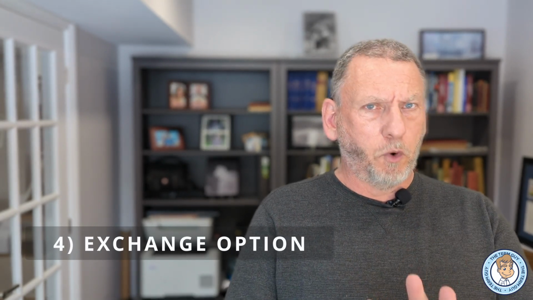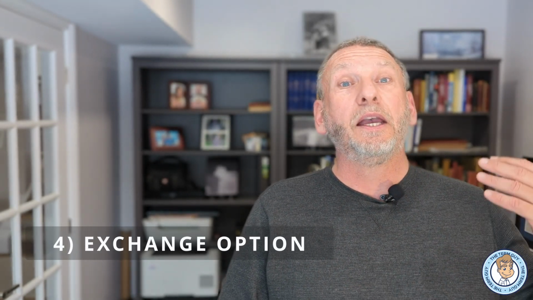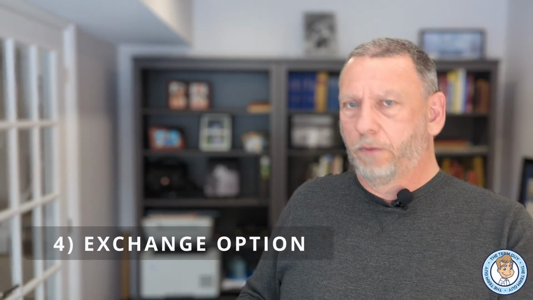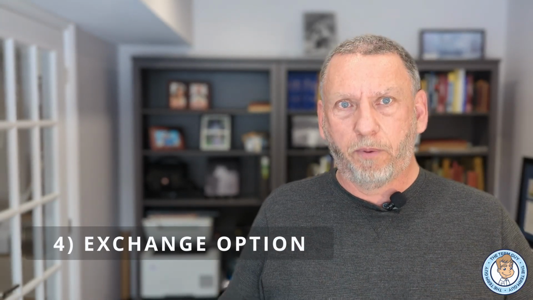The exchange option is like the conversion option. So the exchange option is the fourth one that's available for free. It says you can exchange your term policy for a longer term policy in the first 5 years of the policy.